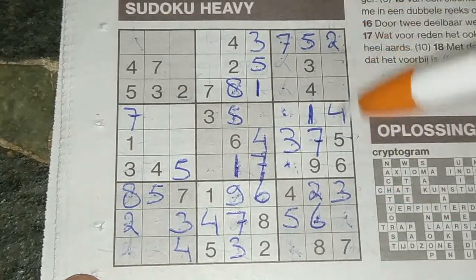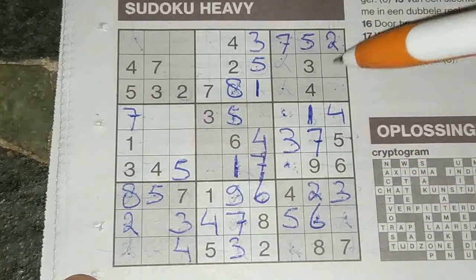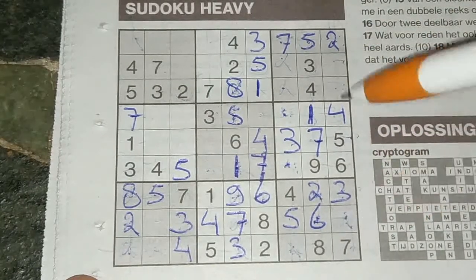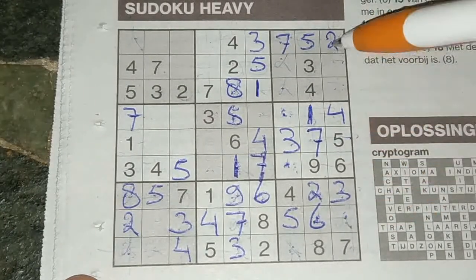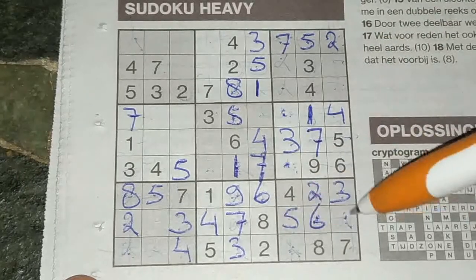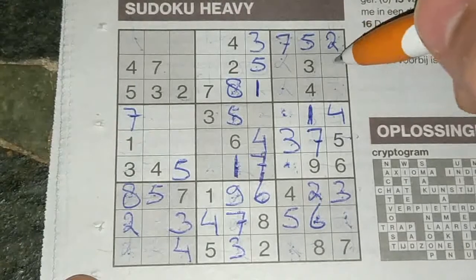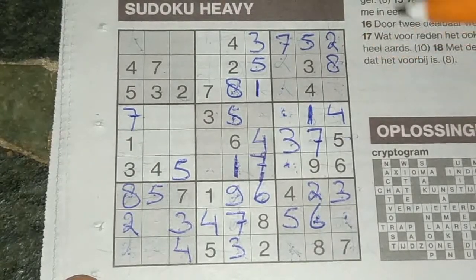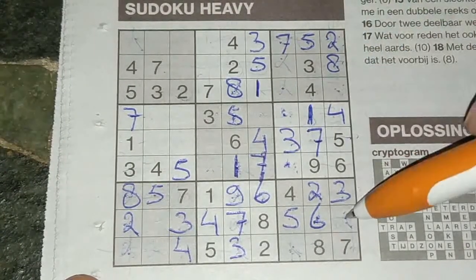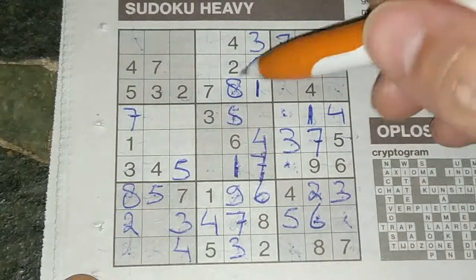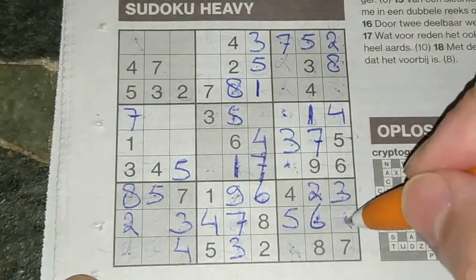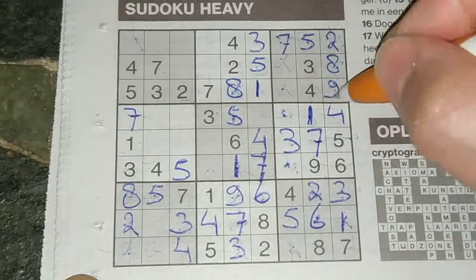Then in this column, 3 missing numbers. The numbers are 1, 8, and 9. I see we have an 8 there, so no 8 here. I see we have an 8 there, no 8 there. 8 should be here. 1 and 9, 1 and 9. We have a 1 there, so no 1 here. 1 should be there, and the 9 goes there.